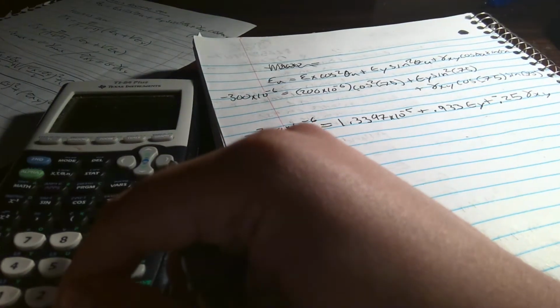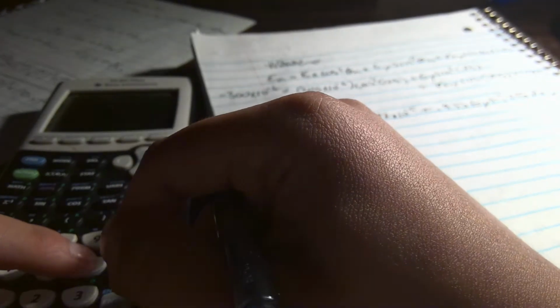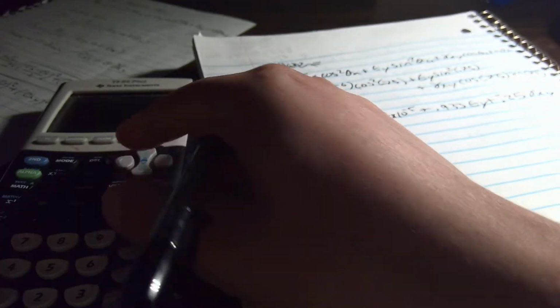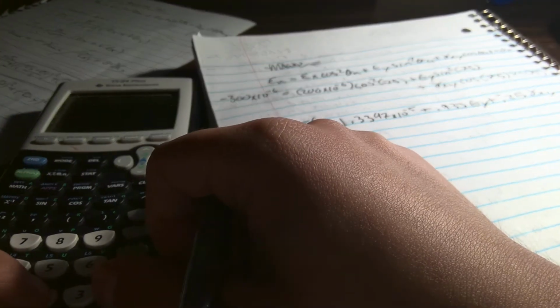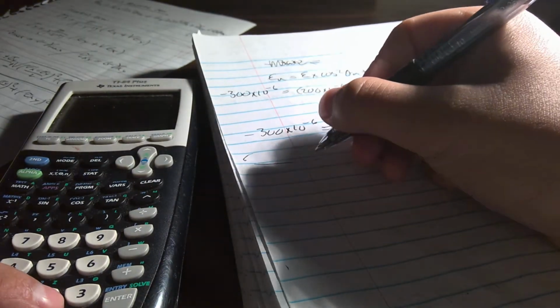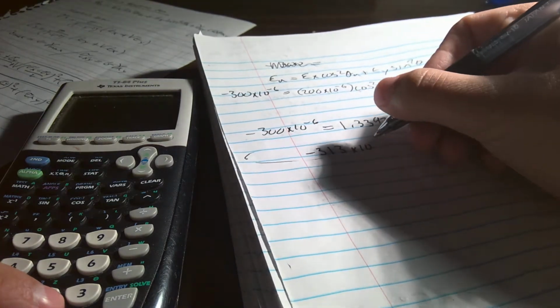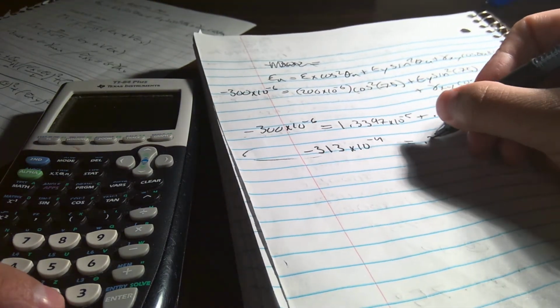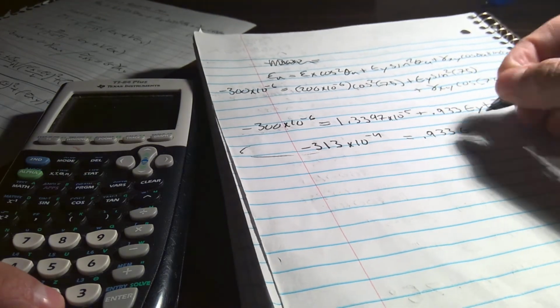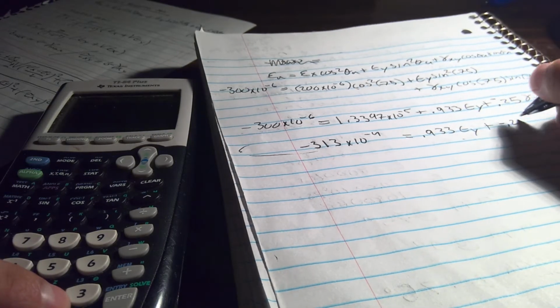Now we just bring this over to this side. So negative 300 times 10 to the negative 6 minus the previous answer, and we get negative 313 times 10 to the negative 4 is equal to 0.933 epsilon y plus negative 0.25 gamma xy.